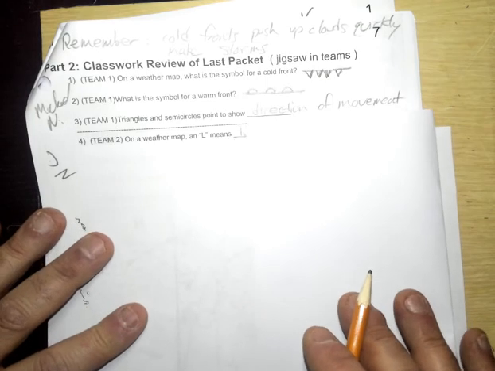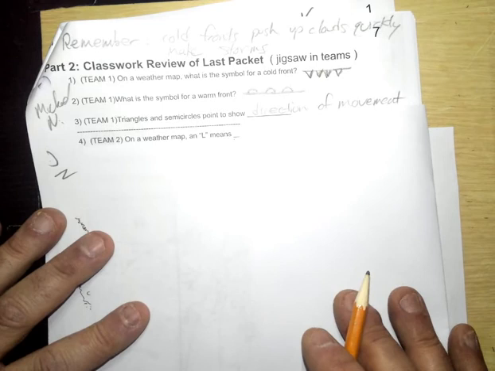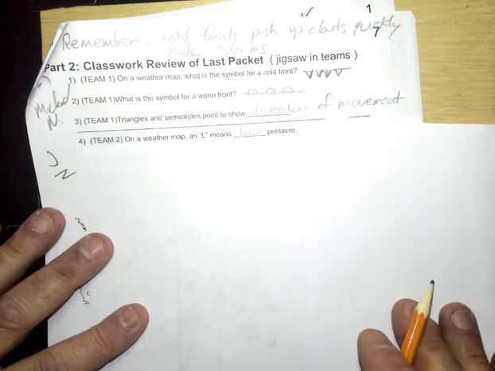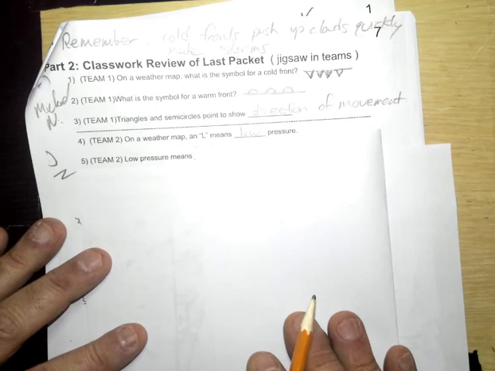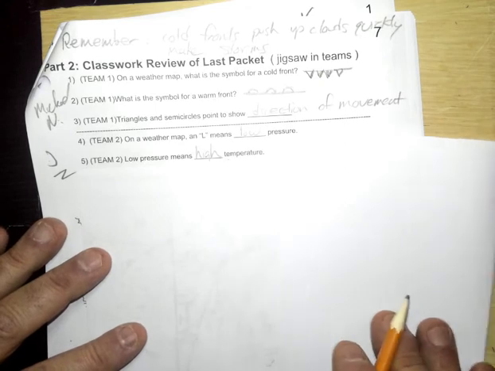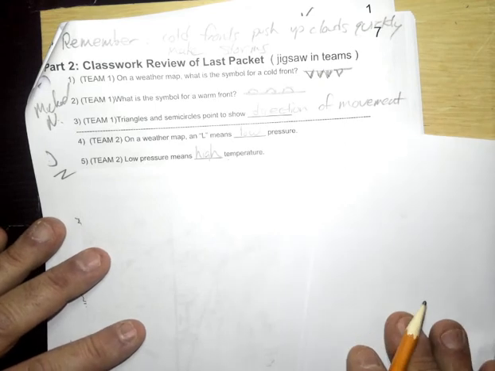Zachary, on a weather map, what does the L mean? Low pressure. What kind of temperature does that mean, Zach? Yep, high temperatures. They are opposites. When you have high temperatures, hot air, it's going to rise up. The rising air doesn't push down on the ground very much.